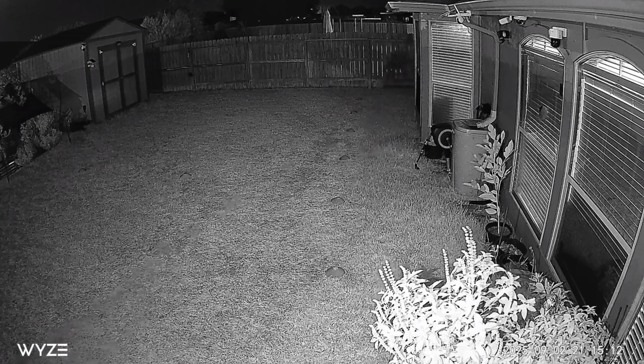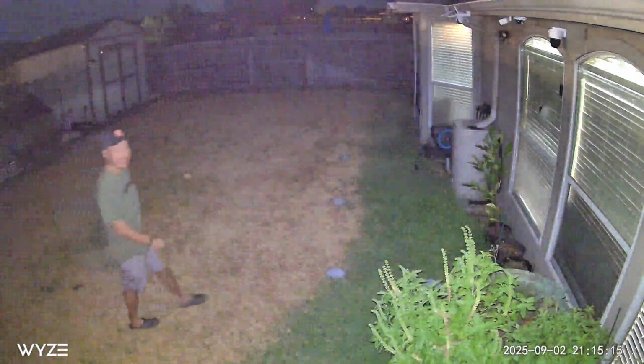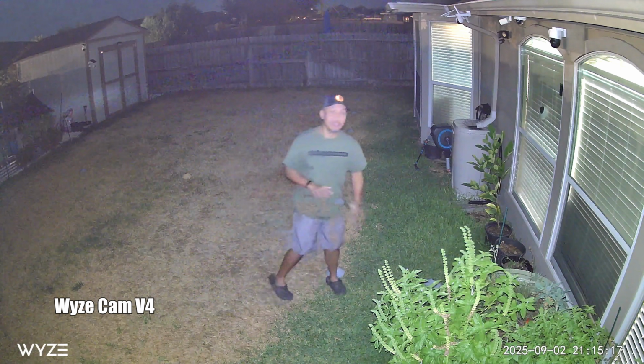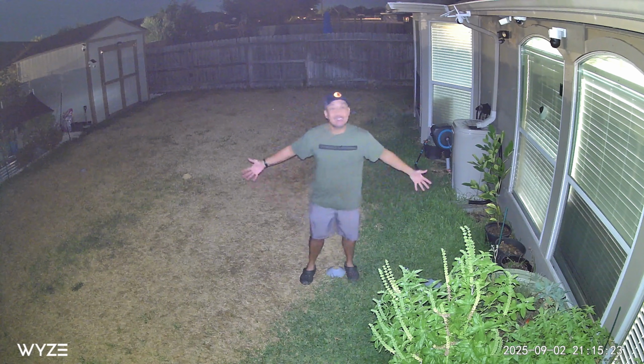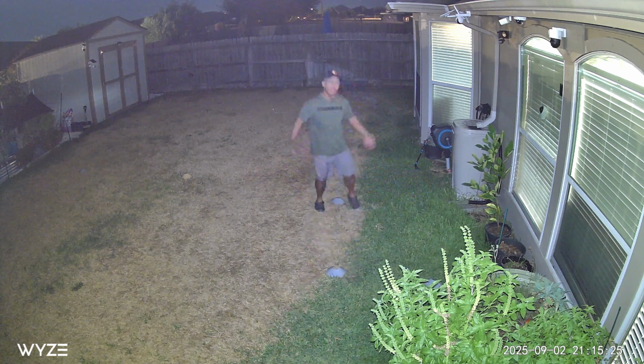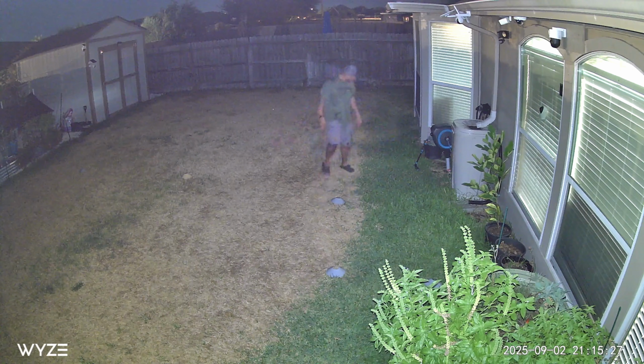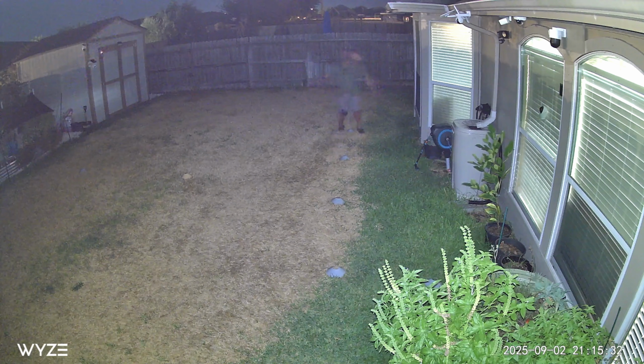Now with the spotlights on when motion is detected. So this is the video quality of the Wyze Cam version 4 at night, with the spotlight turned on. And this is what it looks like at 10 feet, 15, 20, 25, 30.